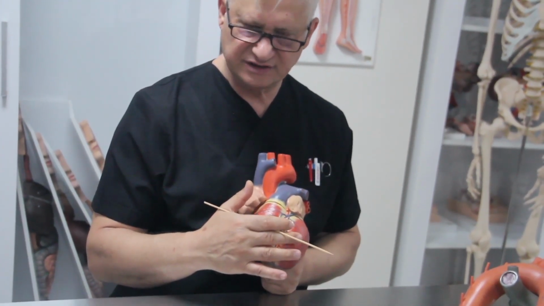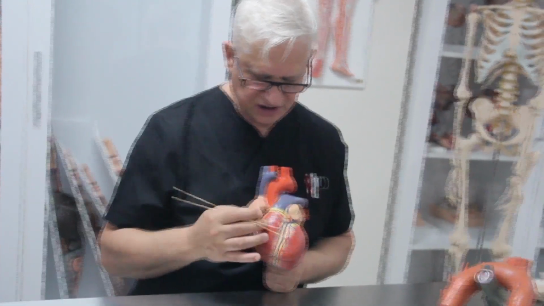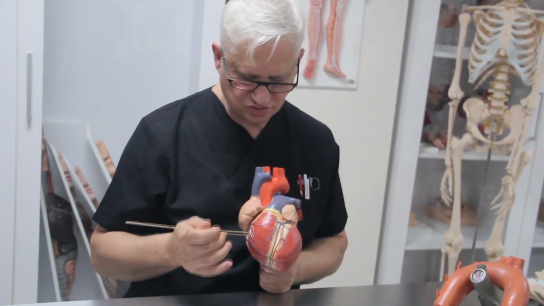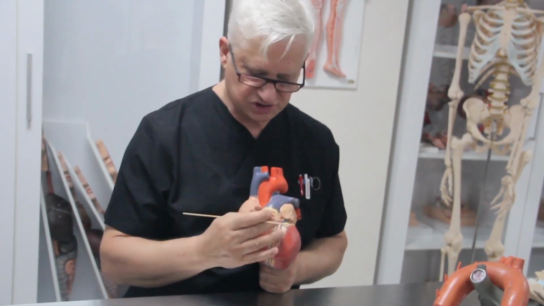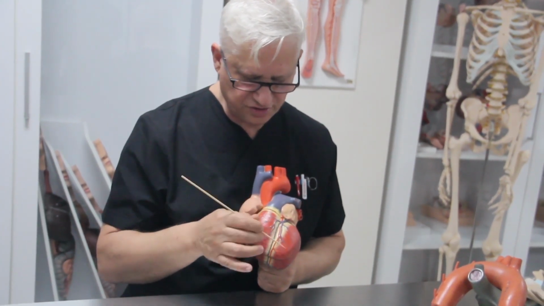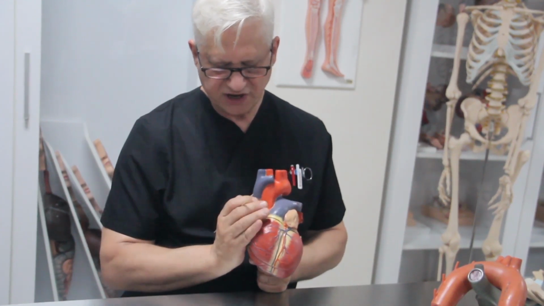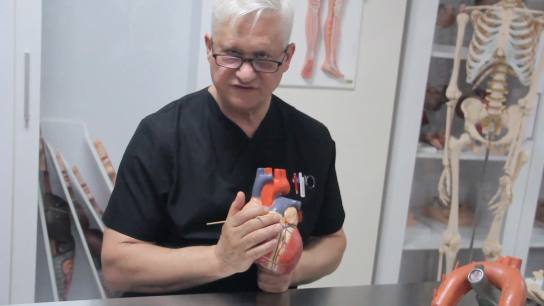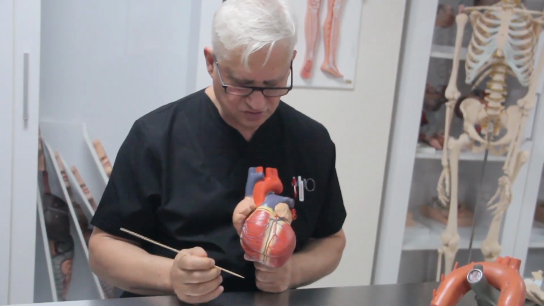While looking at it in a PA image, at the front of the view, 2/3 is formed by the right ventricle and right atrium, and 1/3 is formed by the left ventricle.